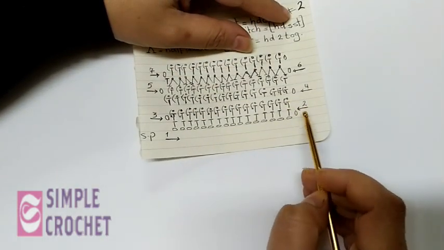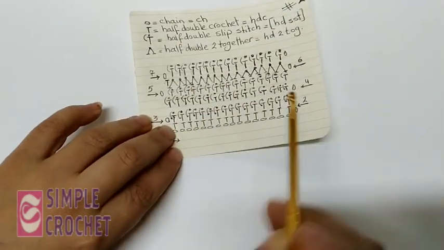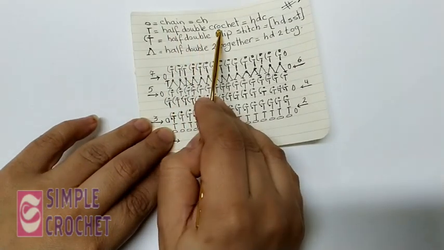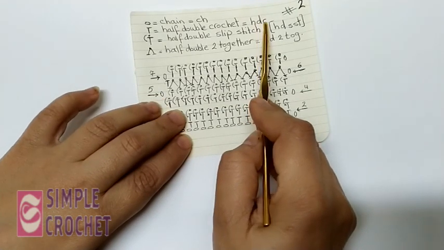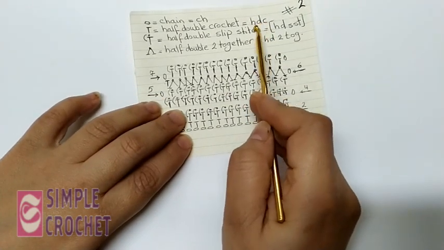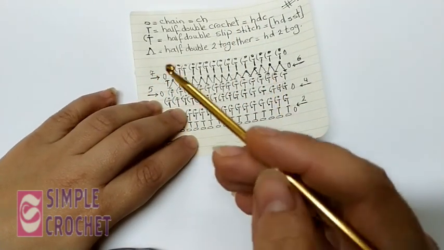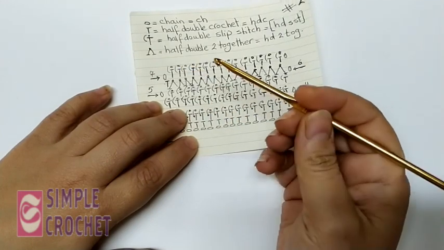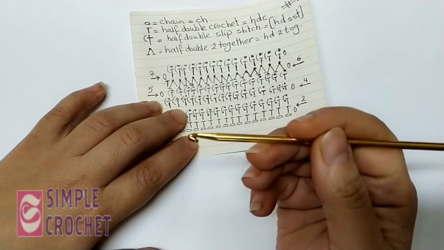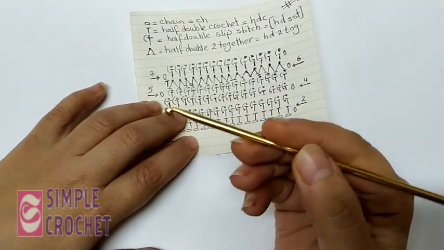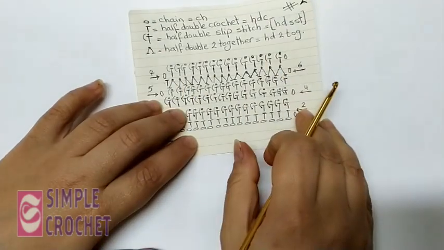Another symbol that we have here is this T symbol, which means half double crochet and is abbreviated as HDC. So whenever you come across HDC, you are going to do a half double crochet, and I'm going to show you how you do it. You just yarn over the hook, insert the hook in the chain, yarn over, pull through, and you will have 3 loops on your hook. You just yarn over and pull through all the 3 loops together.